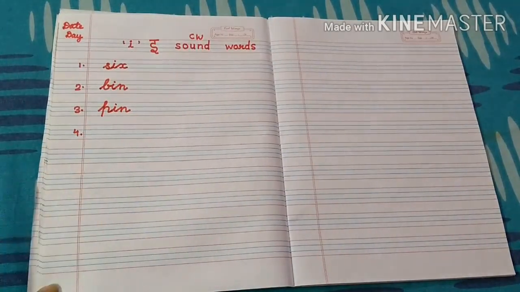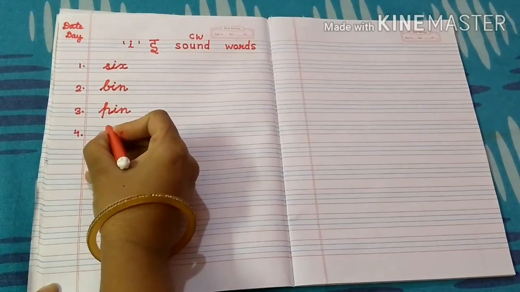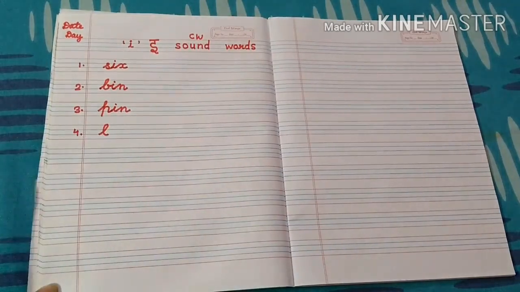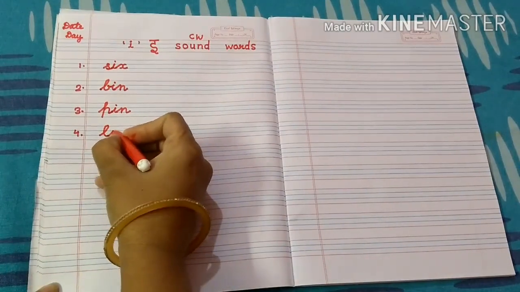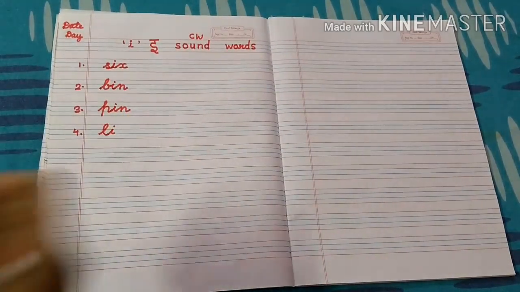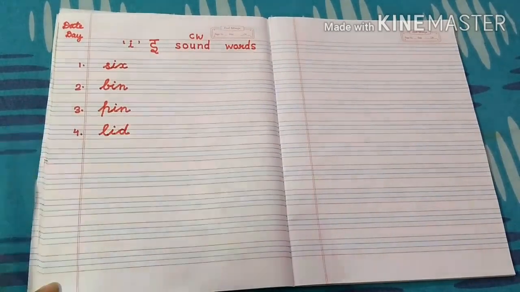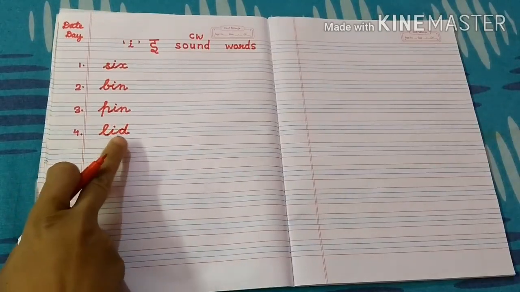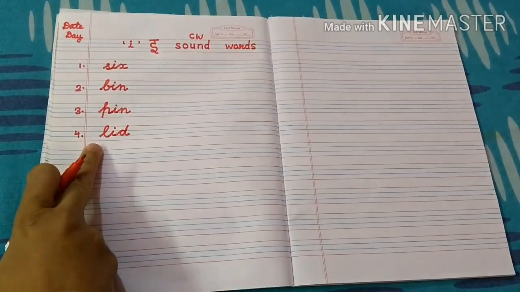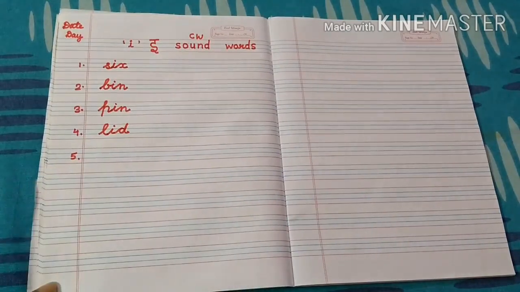Next, lid. L. From here join I. D. L, E, D, lid. 5 number.